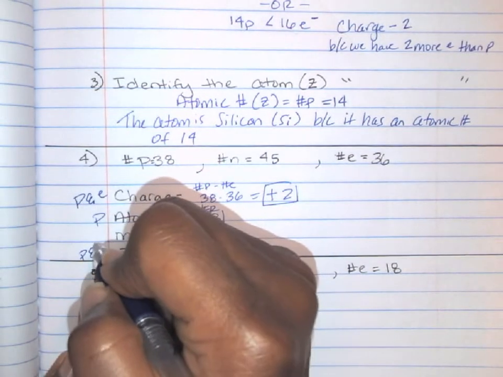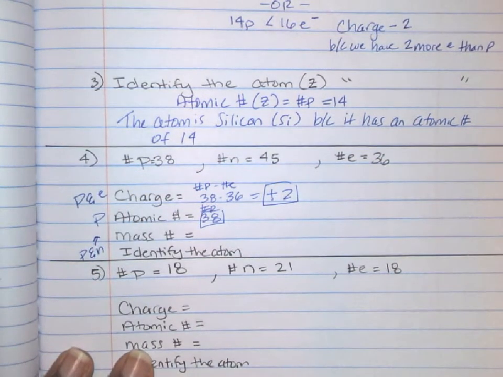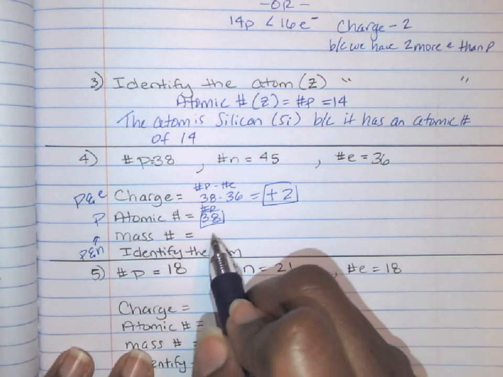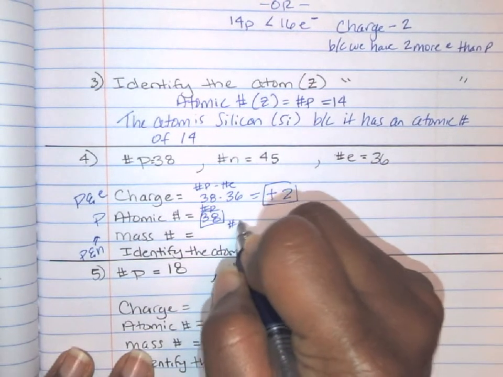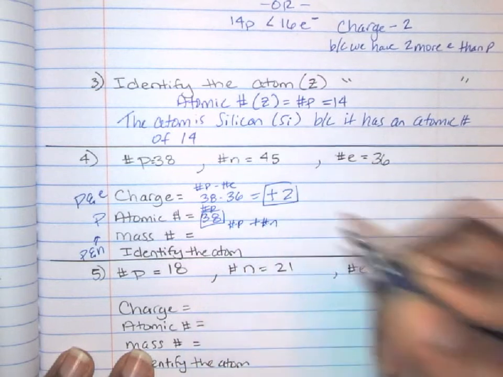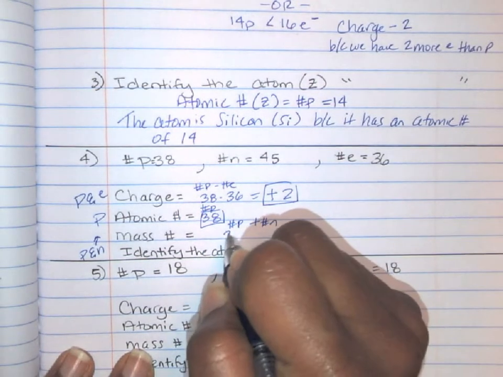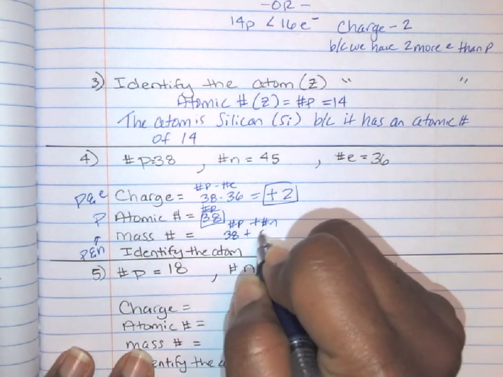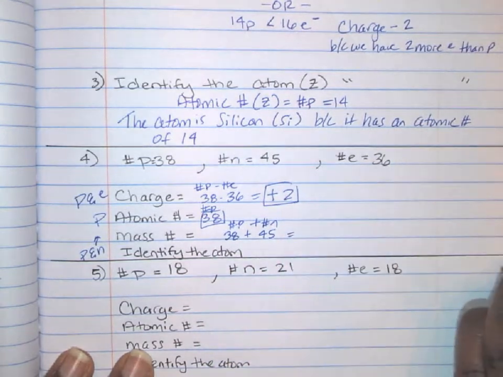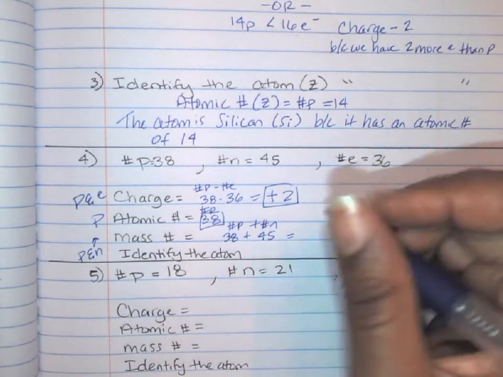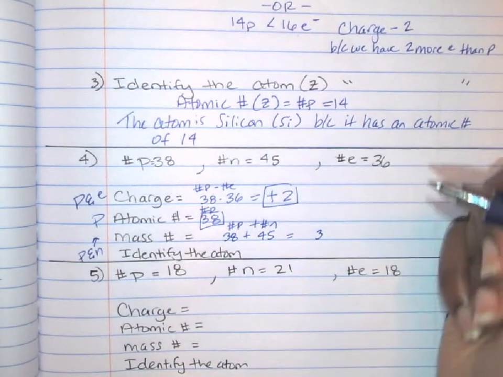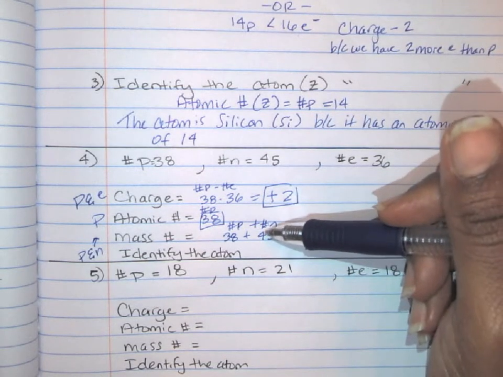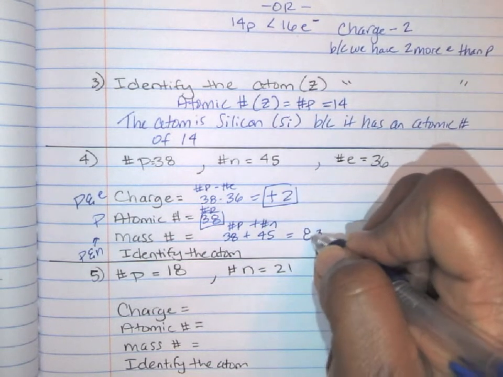Oops, sorry, I put it in the wrong spot. Should be up there, protons and neutrons. So the mass number is going to equal the number of protons plus the number of neutrons. And I've got 38 protons and I've got 45 neutrons, okay? So that would be 13, right? And then carry the 1, so 83.